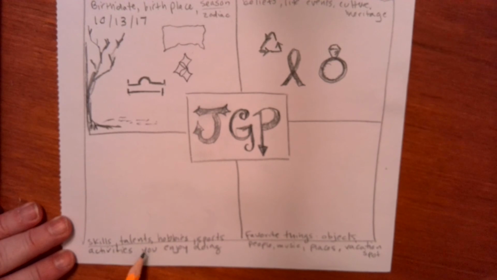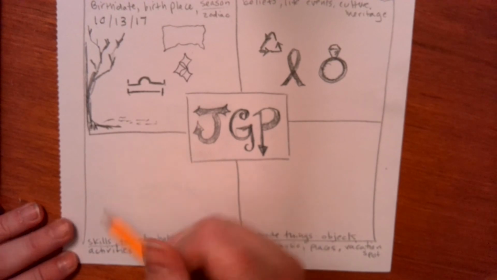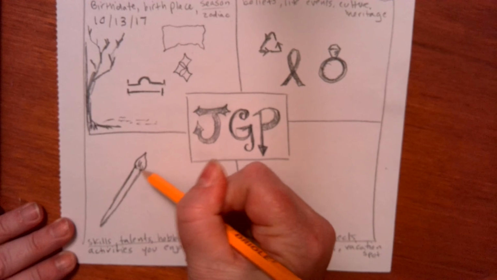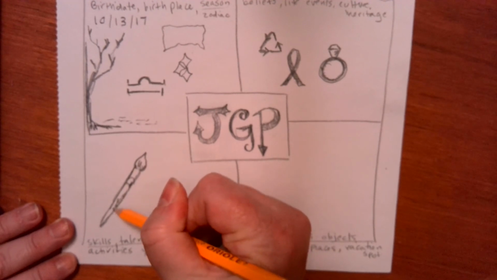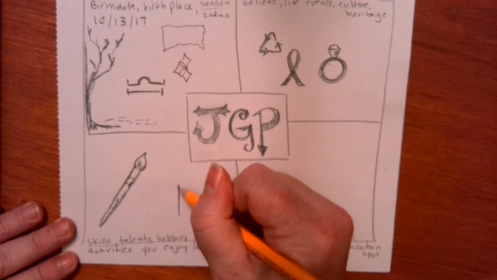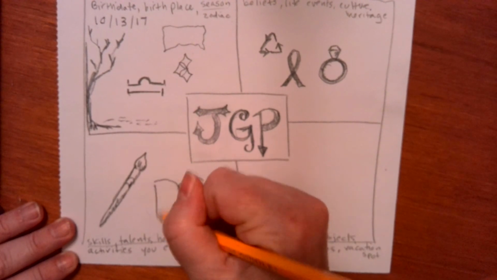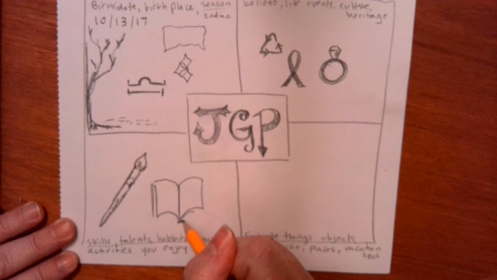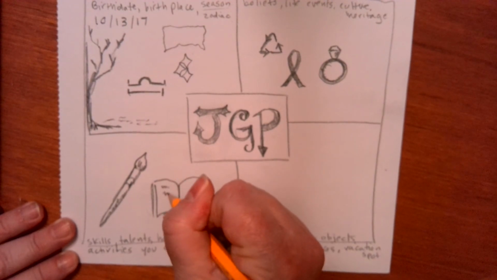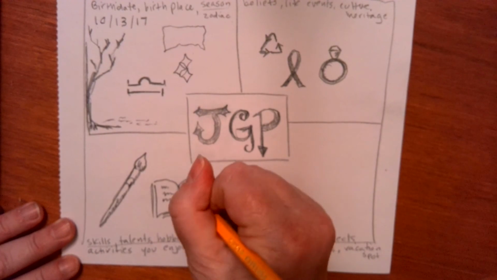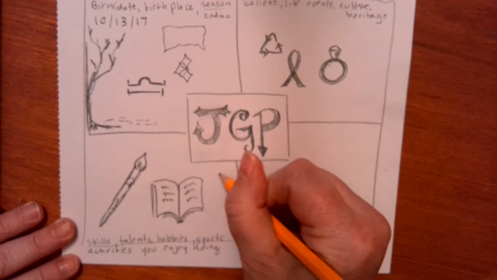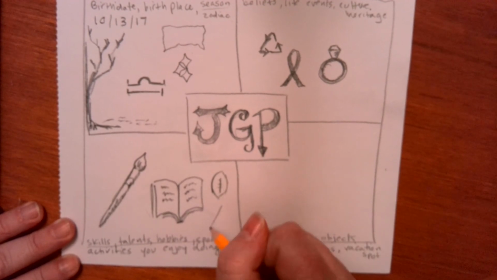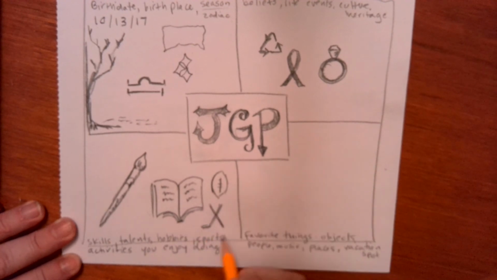For this corner, skills, talents, hobbies, sports, activities you enjoy doing. Well, I love to paint and draw, so I might do something like a paintbrush here. And I love to read books, so I'm going to put a book. I'm not somebody who likes to read on a Kindle or anything. I like to read a hardbound book. So I might show my book and pages here. Although I'm not a huge personal sports fan as far as playing sports, I love to watch football and I love to watch hockey. So I might put some hockey sticks here.